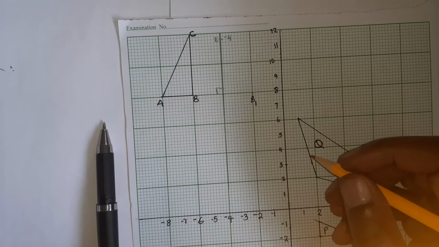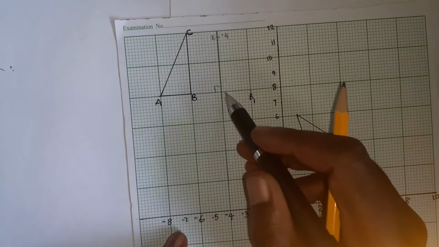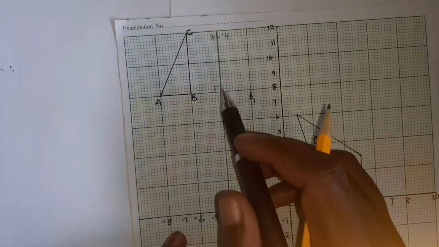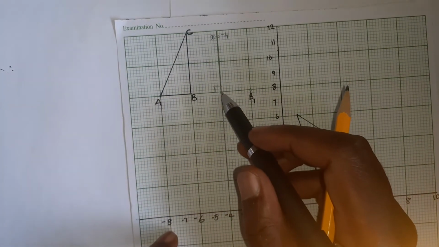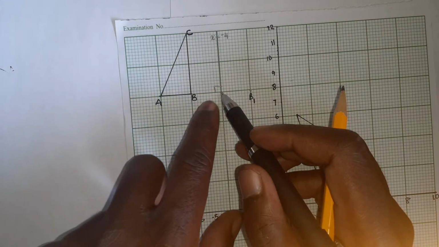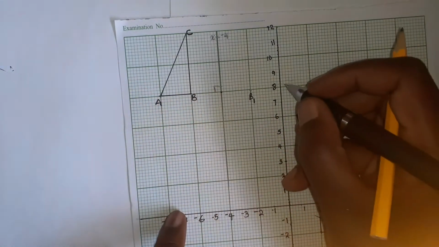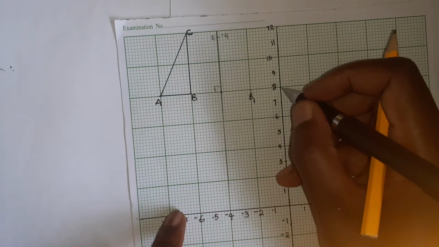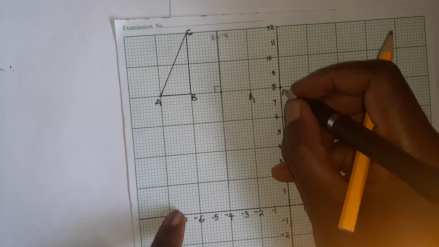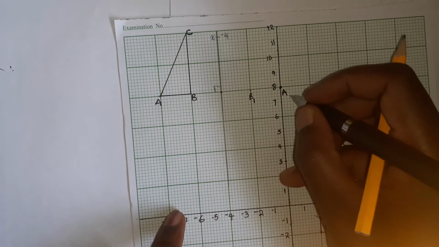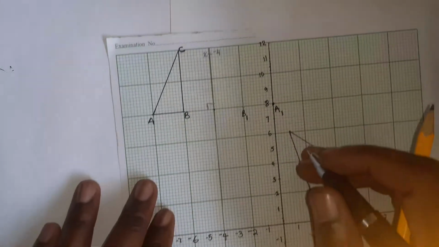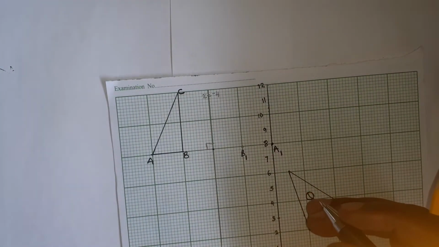Okay? So now, the next thing is to have another line from this point on the other side that is going to have the same distance as from the mirror line up to A. So you're going to see clearly here that we have 1, 2. So even this side, our A is going to have to be here. So this is where we're going to have our A1. Okay? Then we can go to C now.